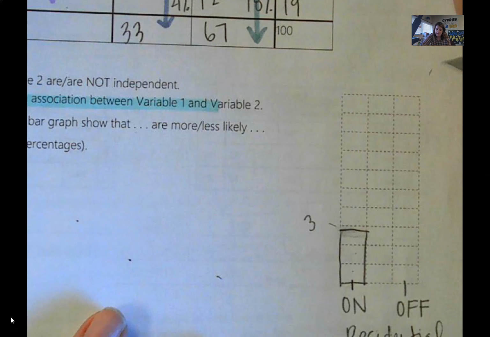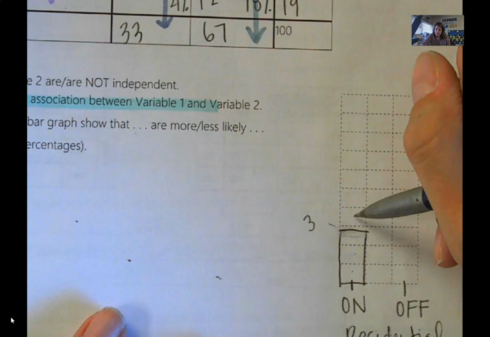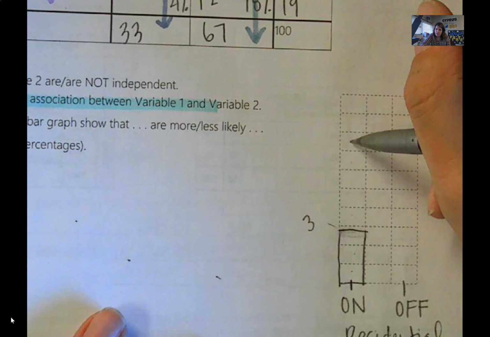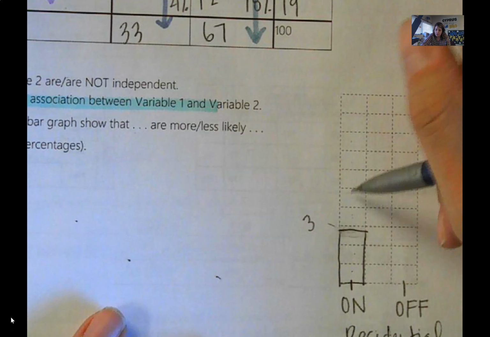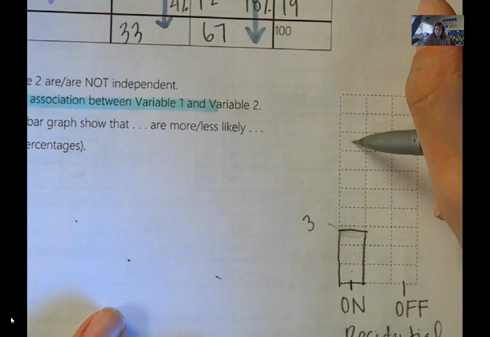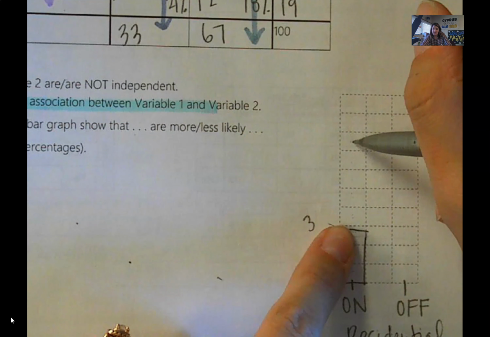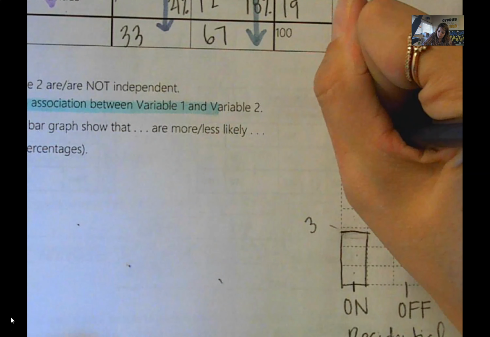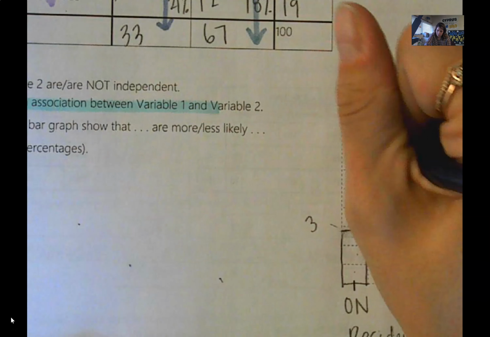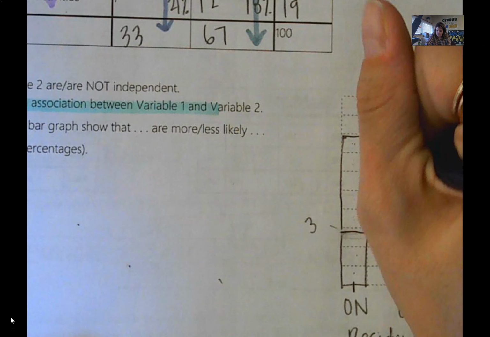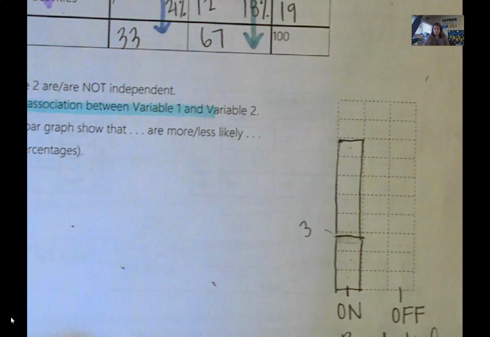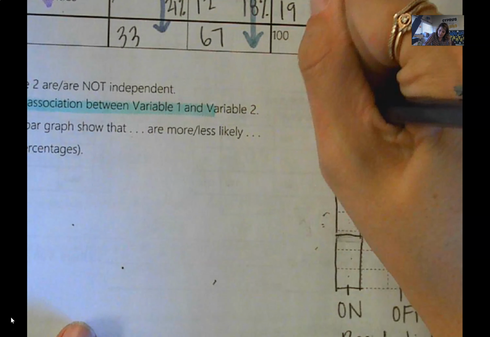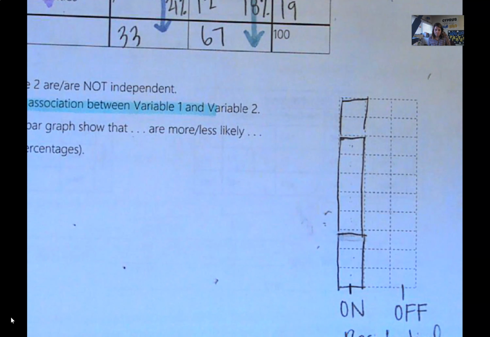Then the next one I have to graph is 52. So I'm going to count 10, 20, 30, 40, 50. And then I need 2, but I have 3 here. So I'm just going to draw this a little bit less than that tick mark. So now that's 52, and that makes this last section 21.